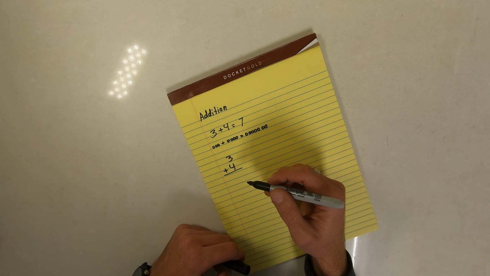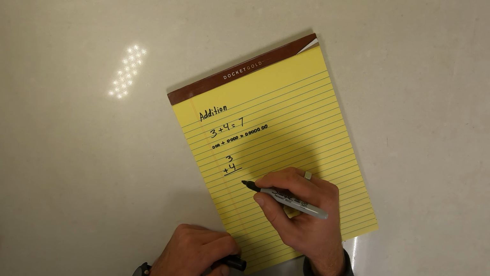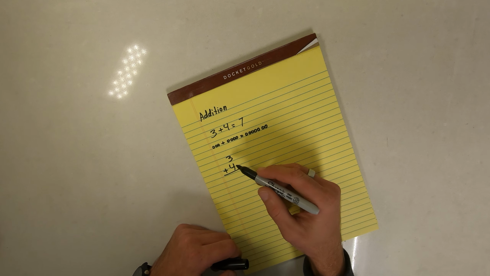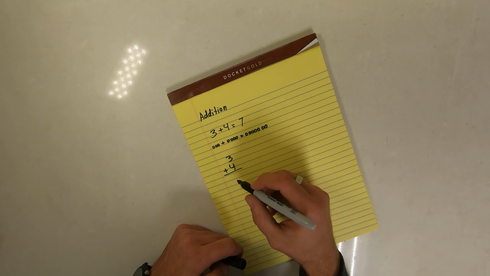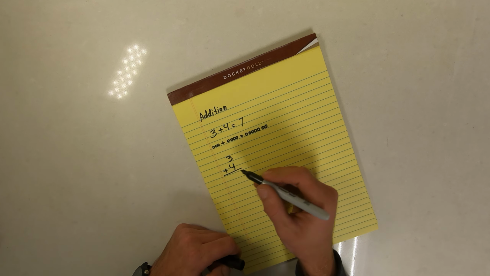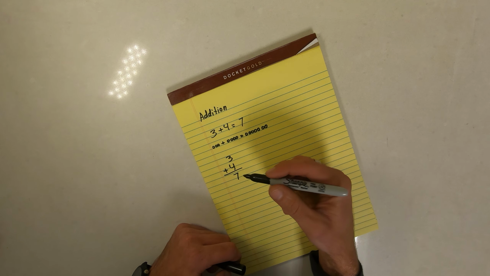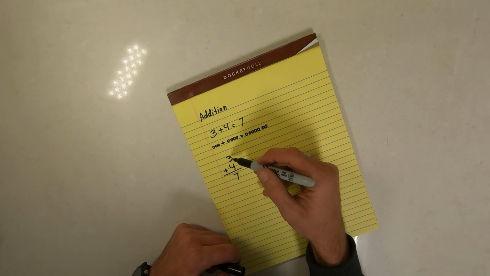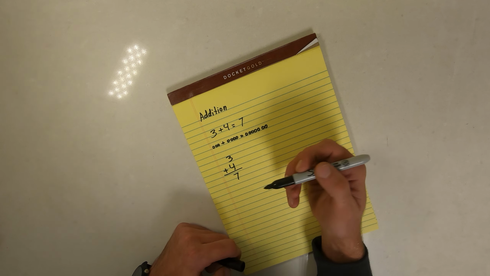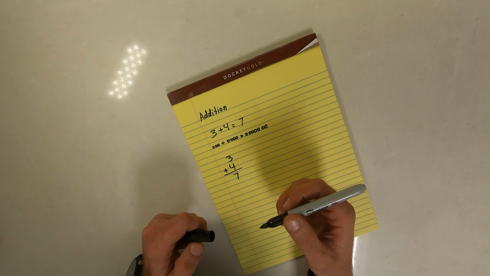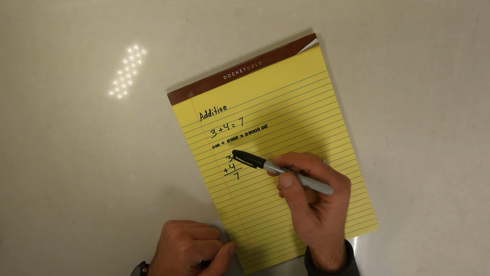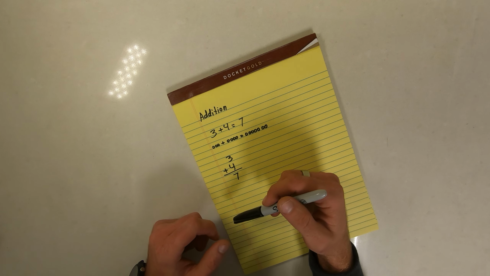And you want to get into the habit of writing these addition problems in this form, because that's how you will encounter them in higher mathematics. So we have the same problem, still 7. This is still the ones place, so we just add them up and we get 7. This is just two different ways of writing the same problem.